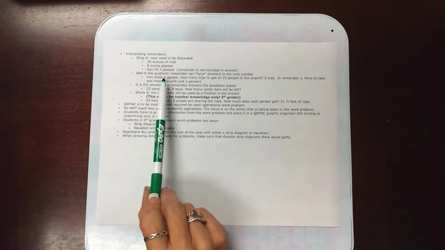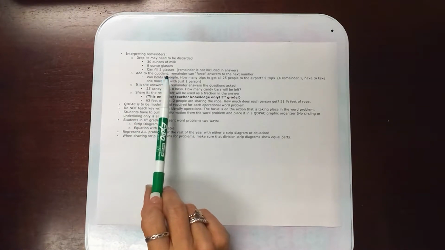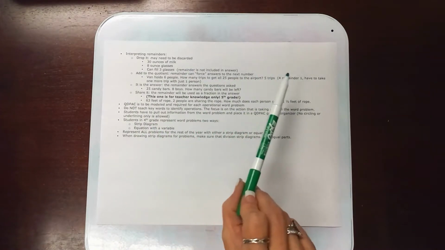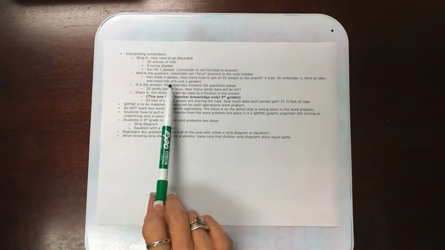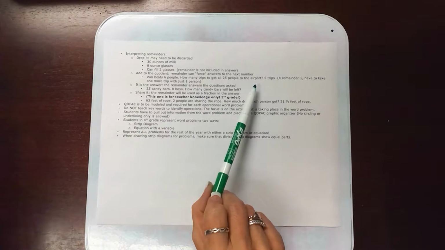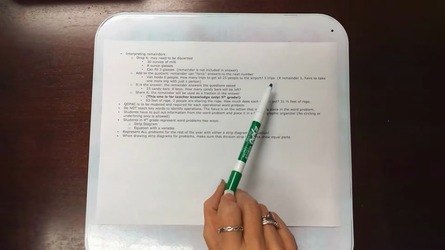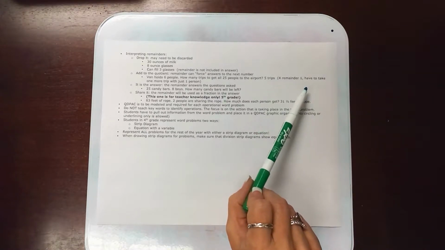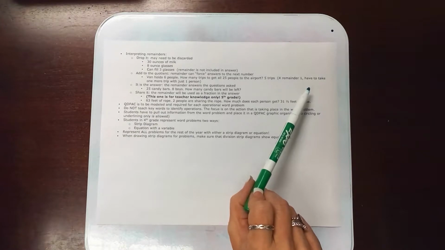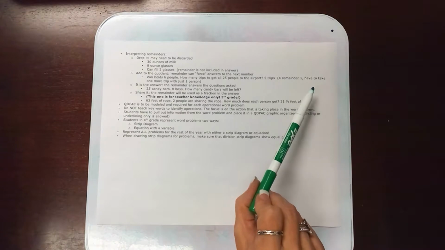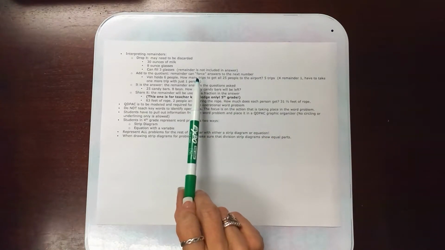I may need to add the remainder to the quotient. So the remainder can force the quotient up to the next whole number. For instance, a van holds 6 people. How many trips to get all 25 people to the airport? I have to make 5 trips. I'll have 4 full van loads, but then I still have 1 person I need to take. I can't leave that person back at the hotel. I need to get them to the airport. So that's part of the answer.